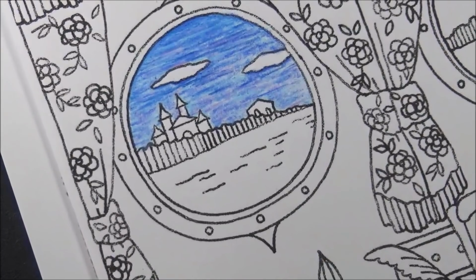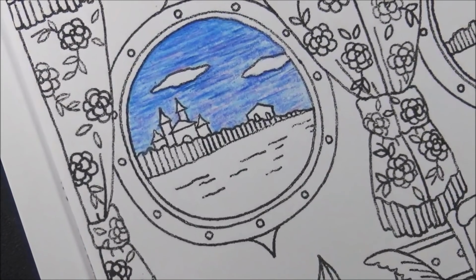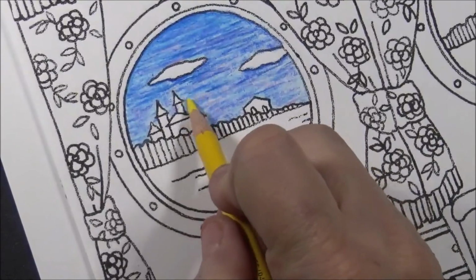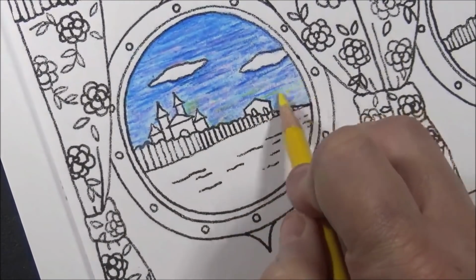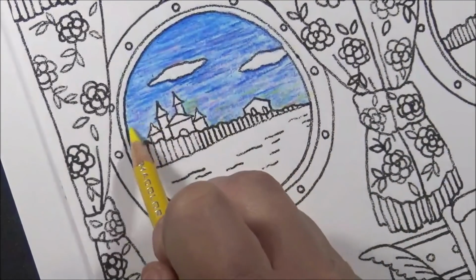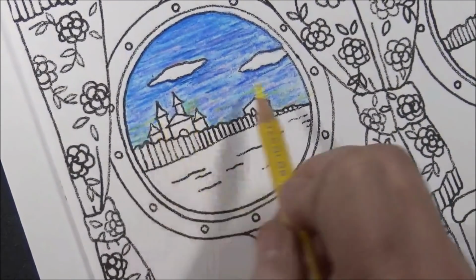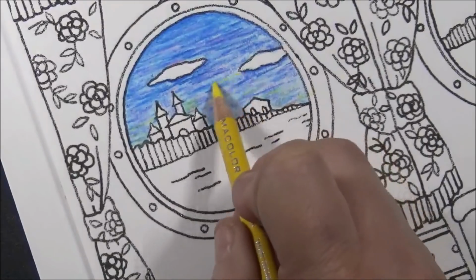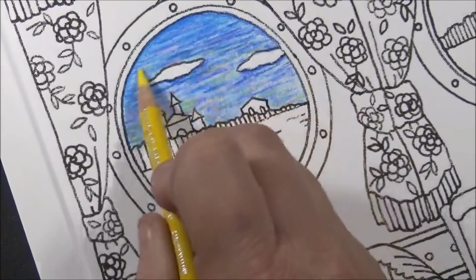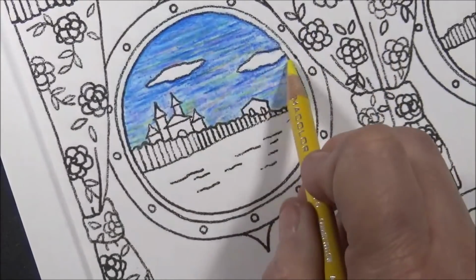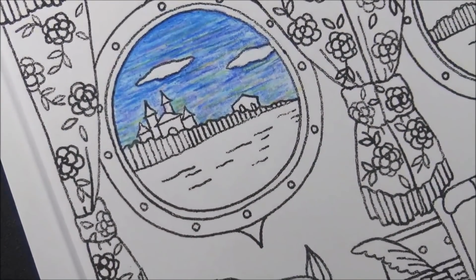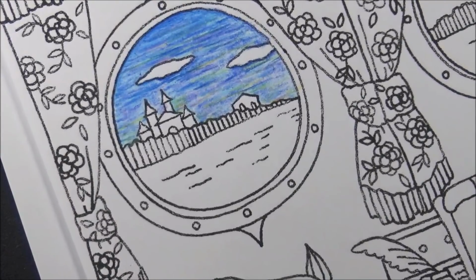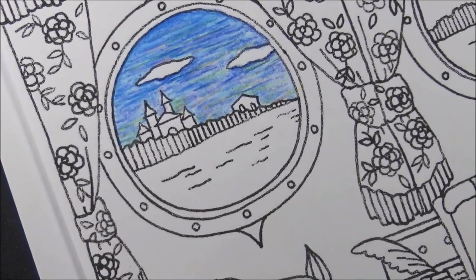And I think let's try a little bit of canary yellow. But remember, yellow and blue make a green, so we've got to be a little careful with the canary yellow. But I'm thinking maybe just a little bit, just a very touch, because you don't want to put too much in there, but just a little touch.